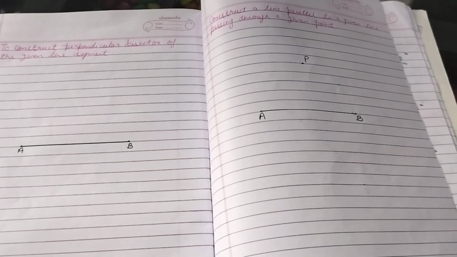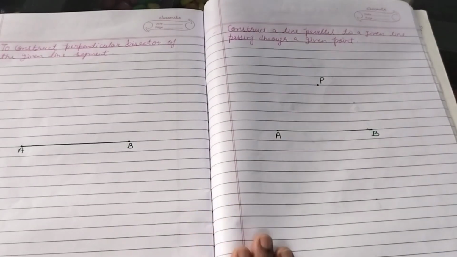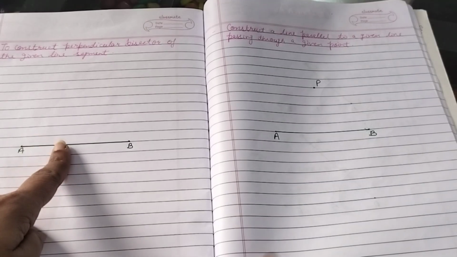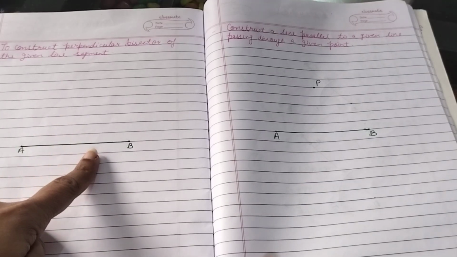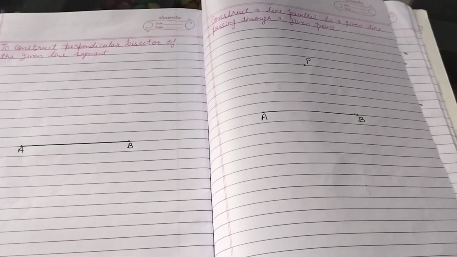Now let's see how to construct the perpendicular bisector of the given line segment. If any line segment AB is given to us and we have to draw the perpendicular bisector of this given line segment, how we will be doing that? Perpendicular bisector means it will be bisecting your line segment AB also and the angle will be your 90 degree also. So that's the reason it will be known as your perpendicular bisector.